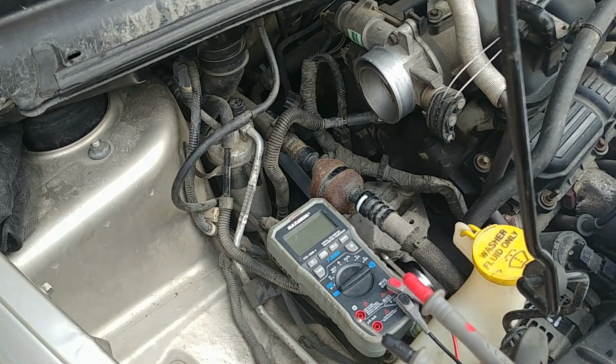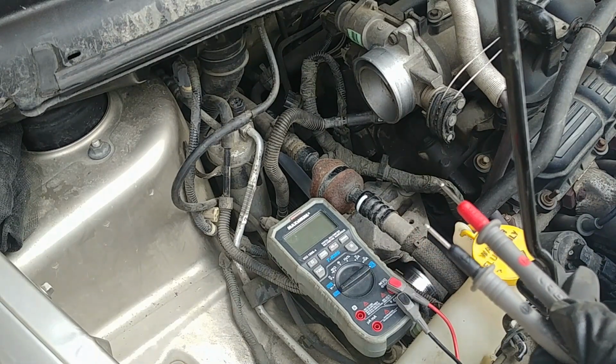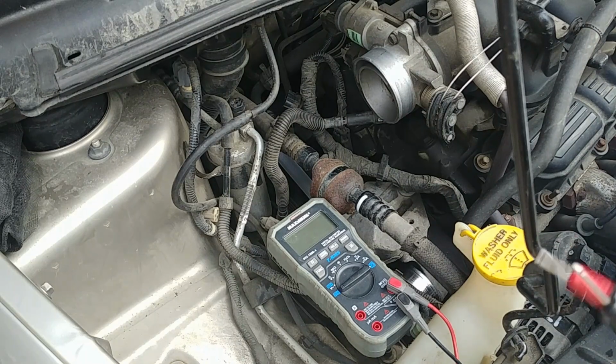Before we test the circuit and sensor, I would like to talk a little bit about what might cause that issue. One of the most important is a short in the heater circuit in the sensor. Also, the sensor can be faulty itself.